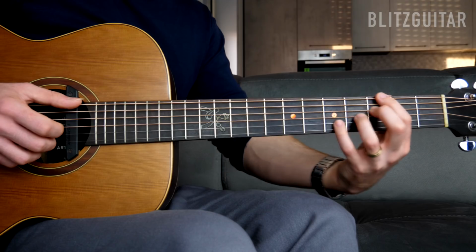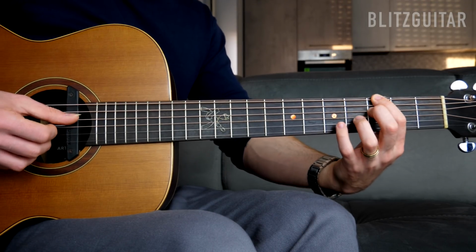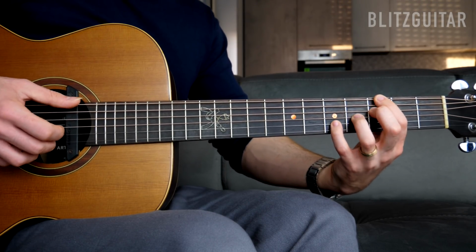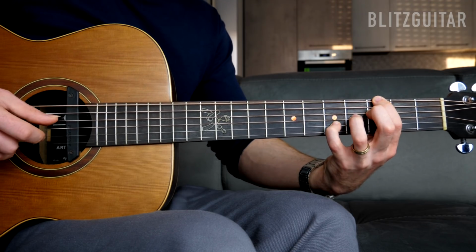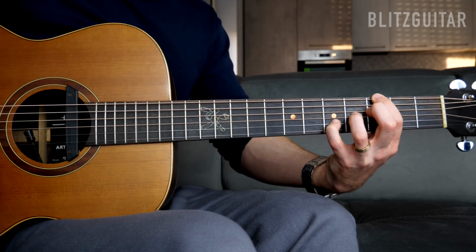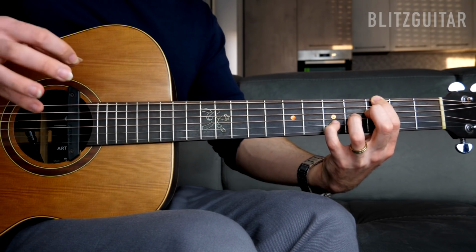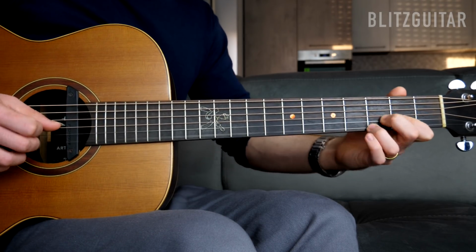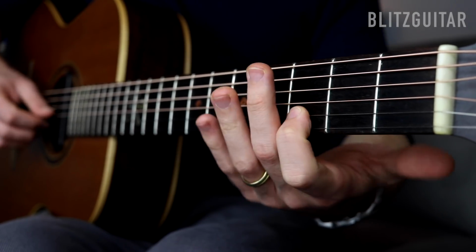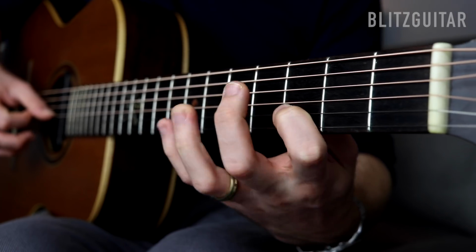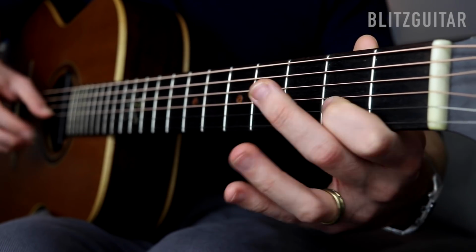And then the G13, we already know the shape. We just got to go back here and play 3, nothing, 3, 4, and 5. I pluck 6 and 2, 4, and 3. And then I'm going to play the same phrase. So it's 3, 5, and 3 with hammer on and pull off.